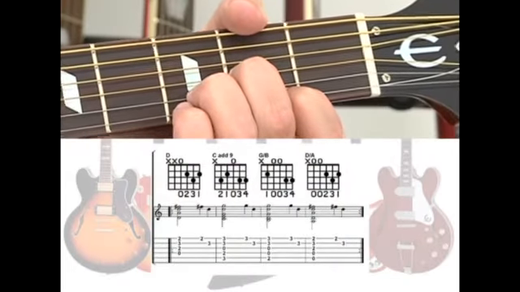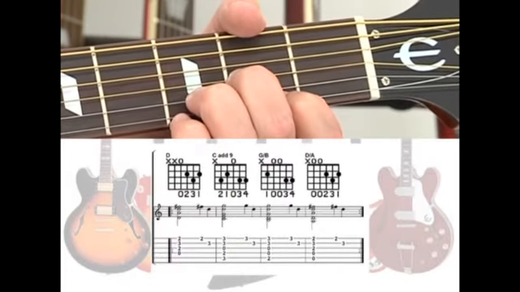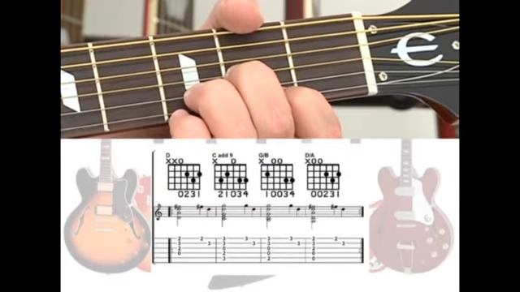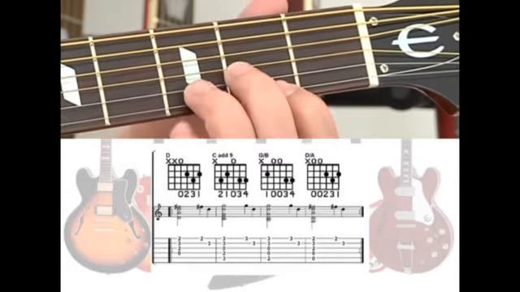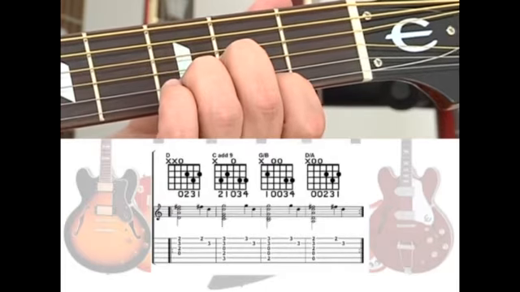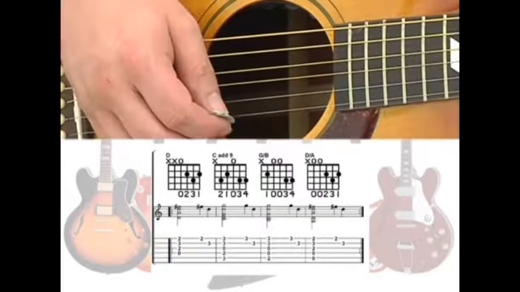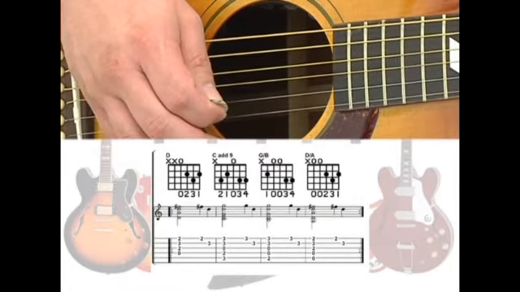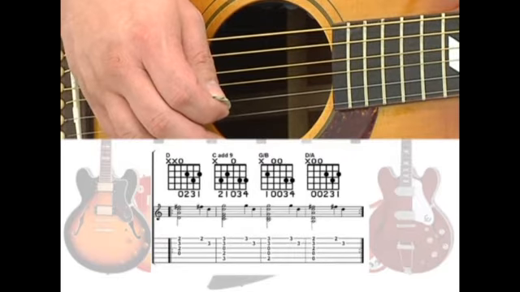Now, let's take the same rhythm, but instead of strumming the full chord, we will arpeggiate some of the notes. Starting with D, strum on 1, hold for 2, pick the first string chord note for the 3 count, pick the second string chord note for the 4 count.